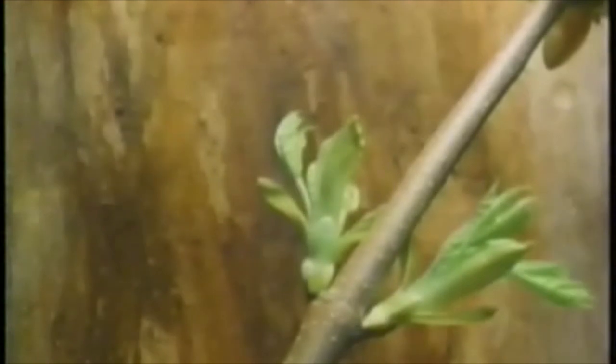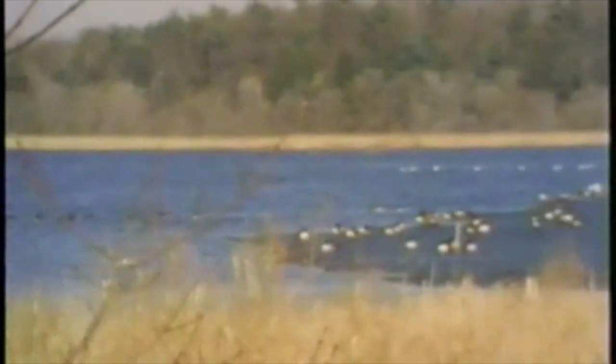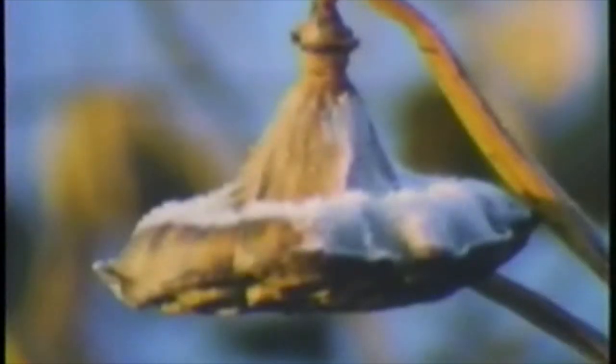A change of season has a noticeable effect. Birds move south. Plants become dormant. And as it gets cold, the water in the pond and in the air undergoes a change of state, and with it, a change of shape and structure. Water vapor changes to frost on these seed pods.